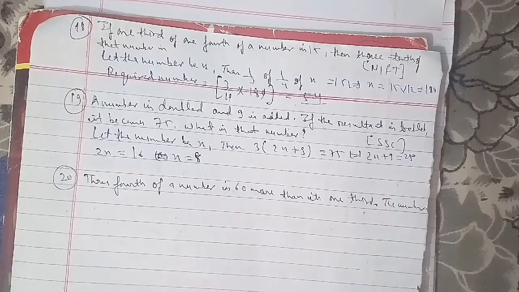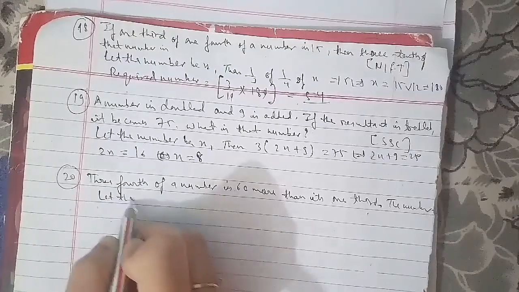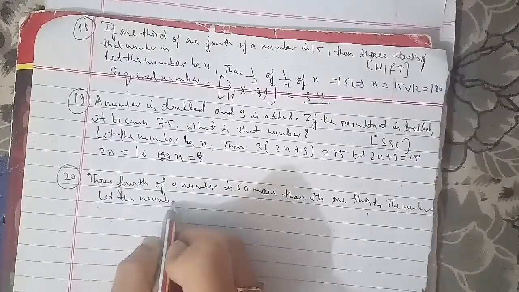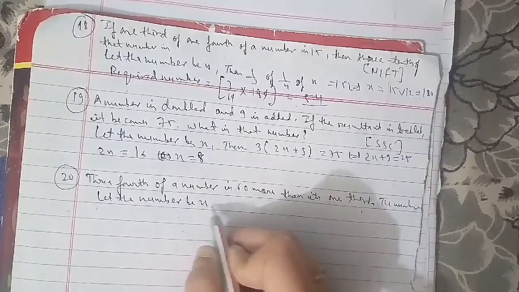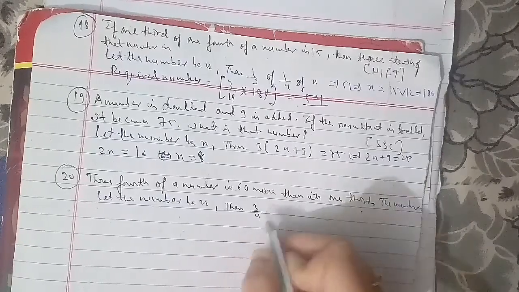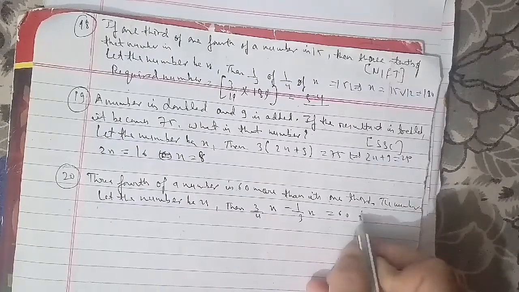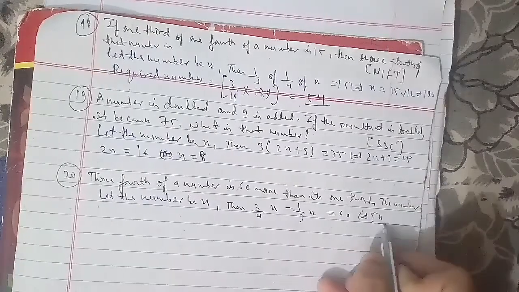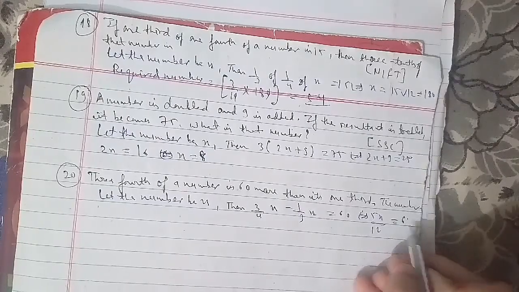Let the number be x, then 3 by 4 x minus 1 by 3 x equals 60. Further it is 5x upon 12 equals 60, and x equals 60 into 12 upon 5. 5 ones are 5, 5 twos are 10, 12 twelves are, you know very well, 144. That will be the right answer for this question as well.